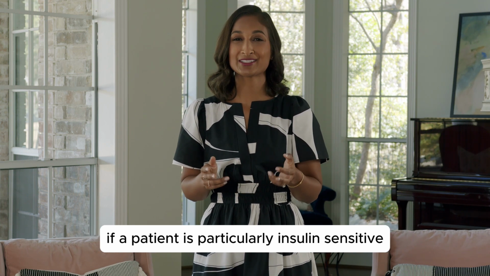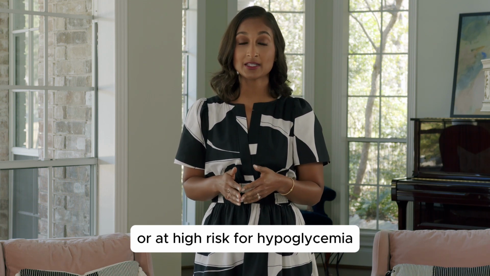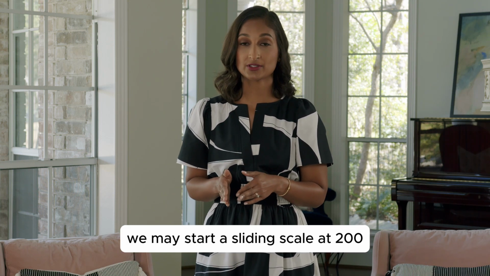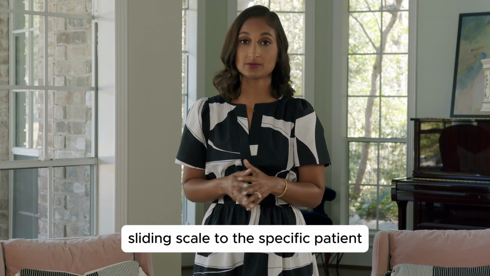If a patient is particularly insulin sensitive or at high risk for hypoglycemia, such as an elderly patient, we may start a sliding scale at 200. We need to specify sliding scale to the specific patient.